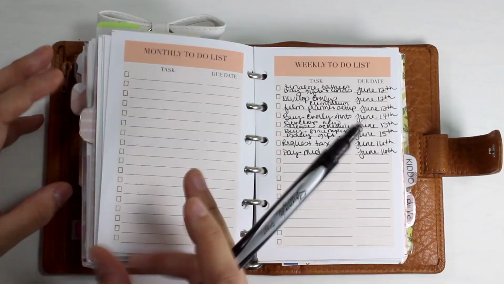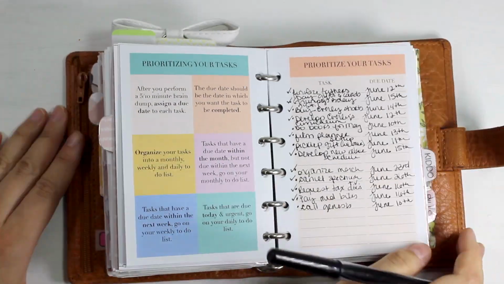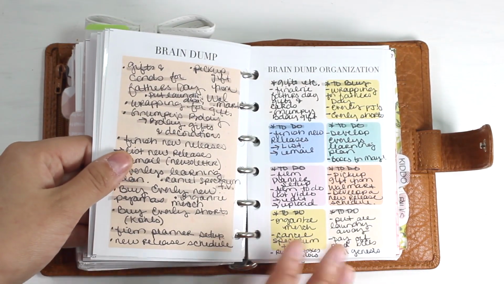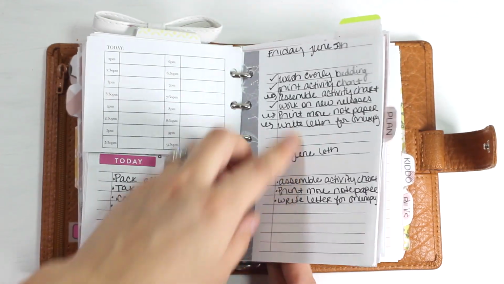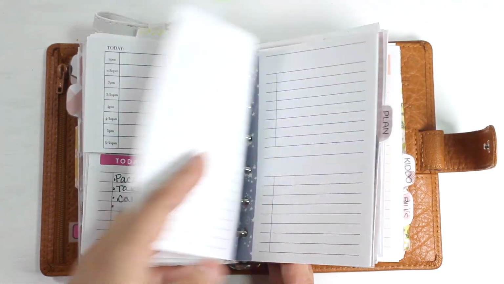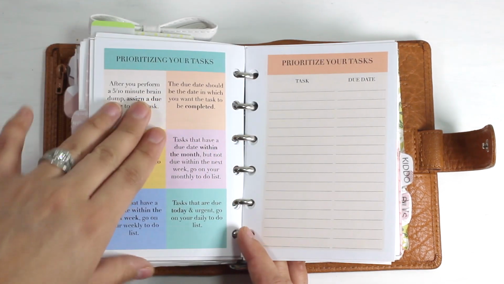So then tasks that are due today and urgent go on your daily to-do list. So let's say after you're done, you have some things that are due right now. You're going to want to move those into your daily list. So that would go maybe on your daily list here. And you're going to want to migrate everything over. So what do I mean by migrate?